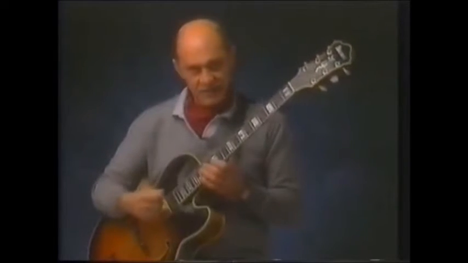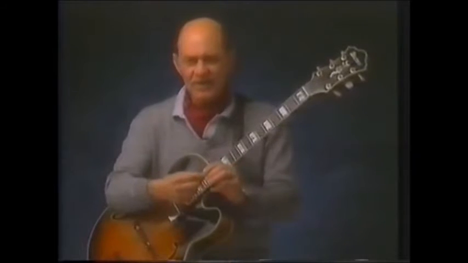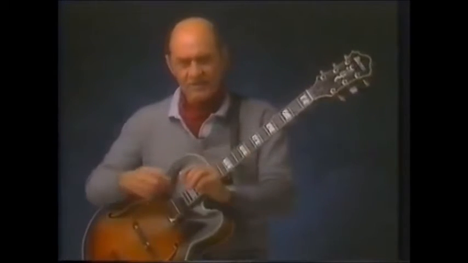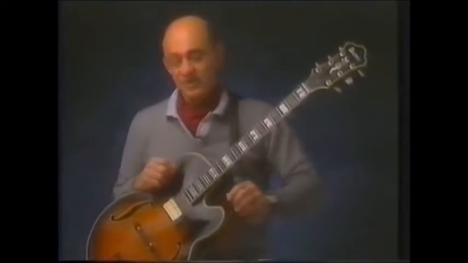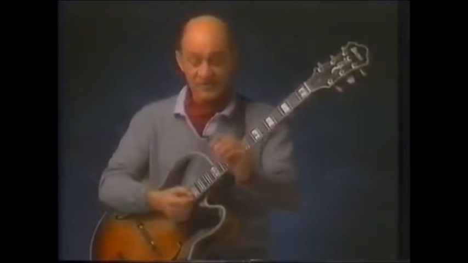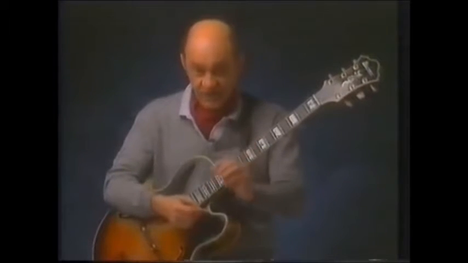And I use a pick. The pick in this case, I use a very small pick, half of a pick, and it's just an idiosyncrasy of mine. It's a habit, and I don't suggest that you use a small pick. I don't suggest you use a half a pick. I suggest you use a small pick, but not this small. This is what I do.